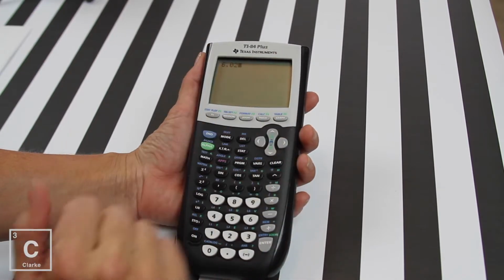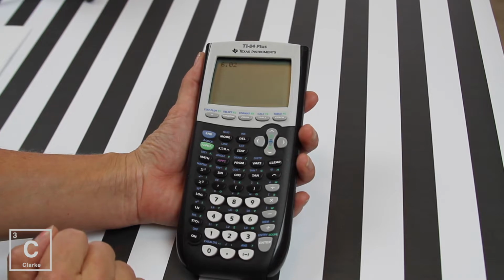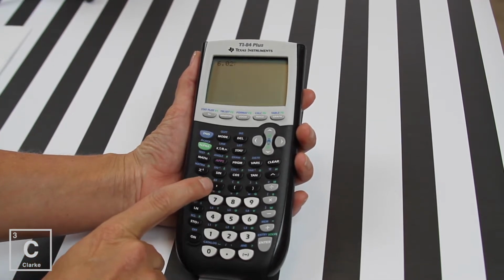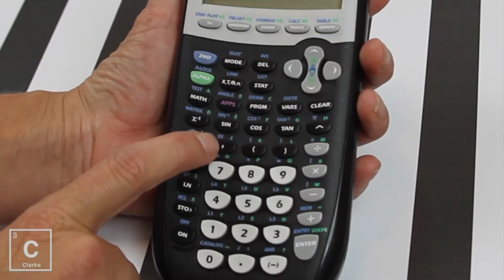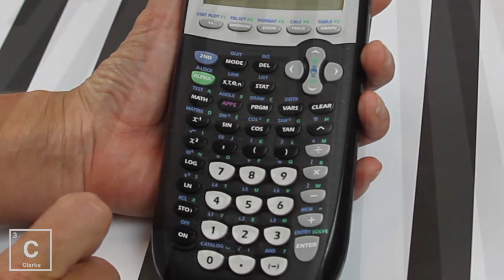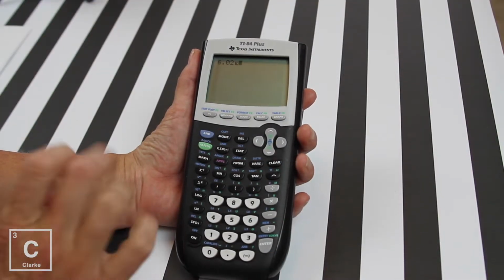6.02. Now this is the key right here. We're not using the up caret. We're going to use the exponent key. So you got to push the second button, the button right above the 7. It has a comma on it. And if you look really close, it has 2 capital E's there. I'm pushing that. If you can see in the calculator display, now I have 6.02 E.